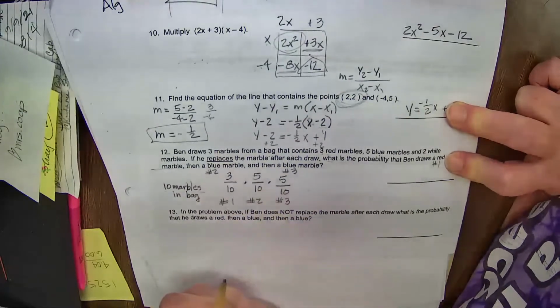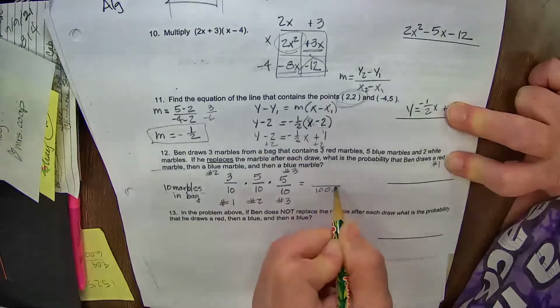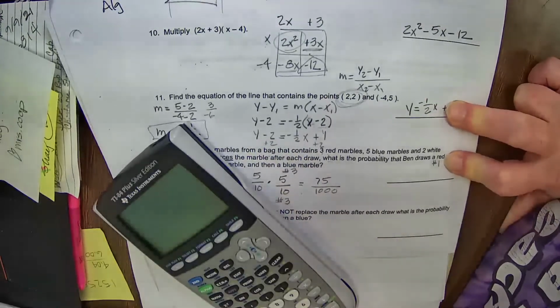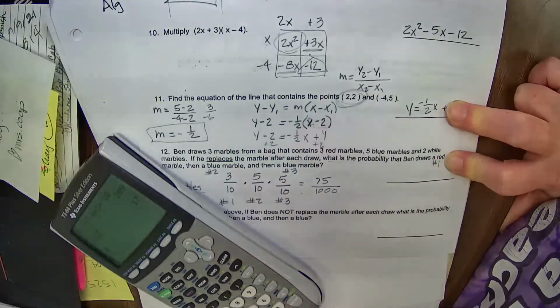Now, all you have to do is multiply those 3 things. So we end up with 1,000 on the bottom, and 25 times 3, that's 75.